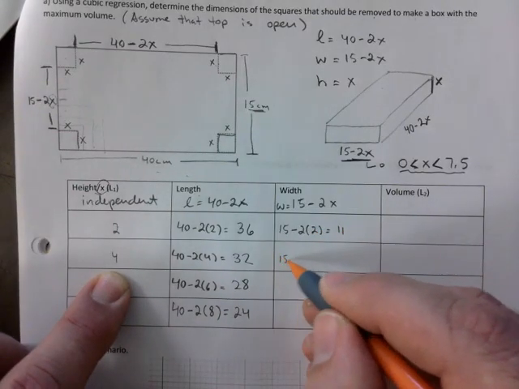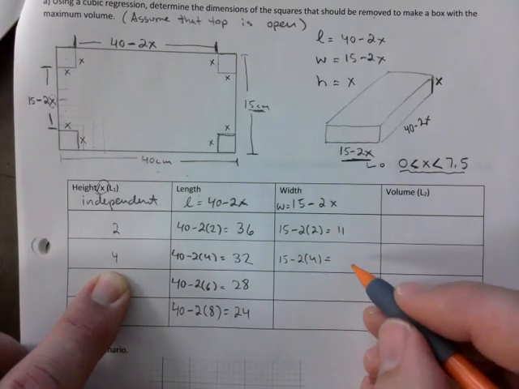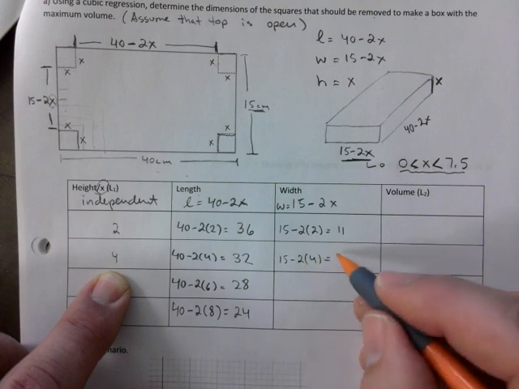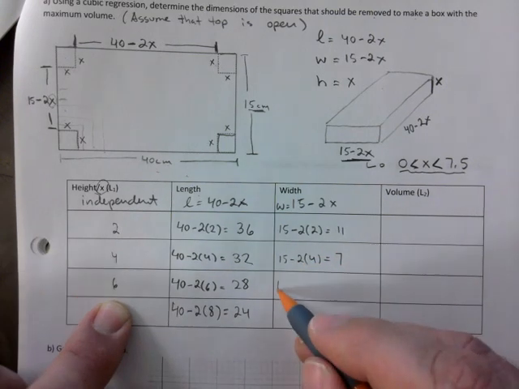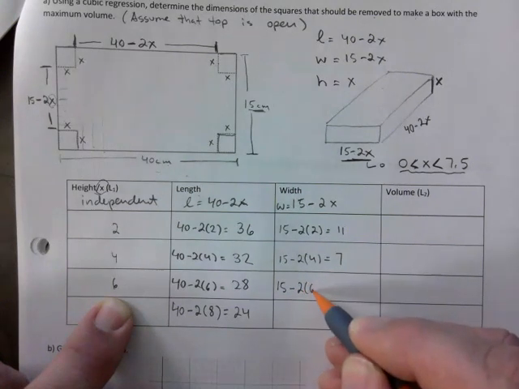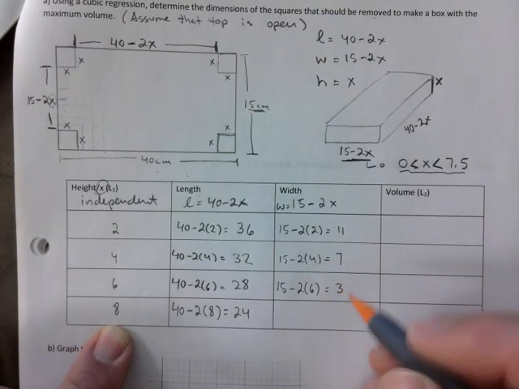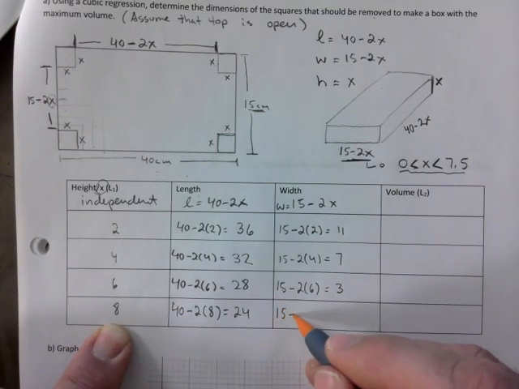Then 15 minus 2 times 4, which is 8, so 15 minus 8 is 7. 15 minus 2 times 6, that is 12, so 15 minus 12 is 3. And here we have a bit of a problem, but not really.